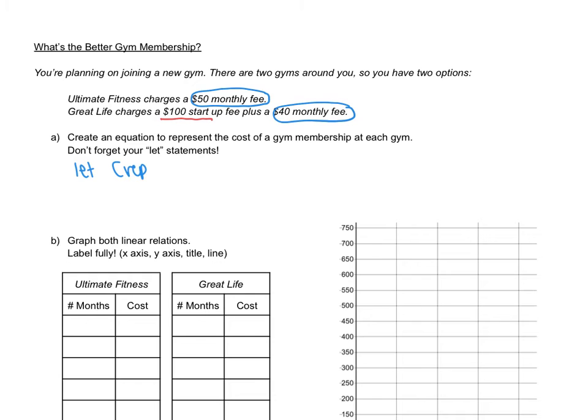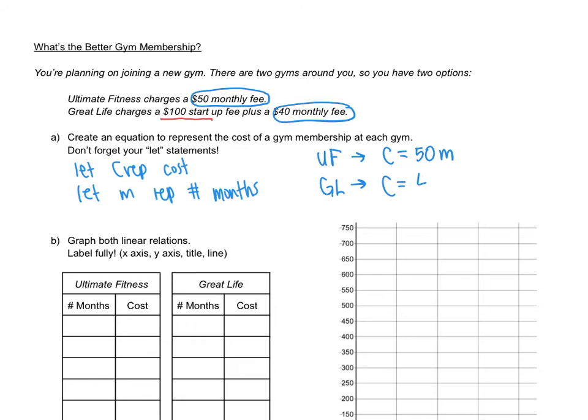So let C represent cost, let M represent number of months. So for Ultimate Fitness, the cost is just $50 per month. So we're taking 50 and multiplying it by however many number of months. For Great Life, the cost is $100 startup fee and then $40 per month. So $40 times the number of months, and then we're going to add on the 100 at the end because you pay that on the first day no matter what, so that will be part of that total cost.